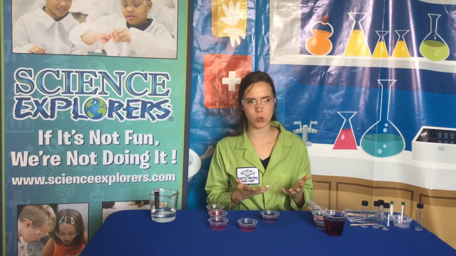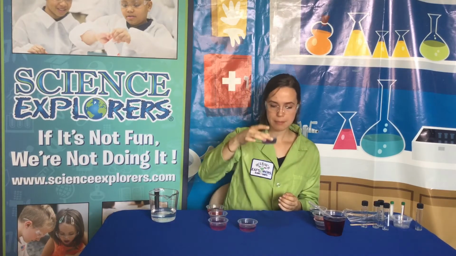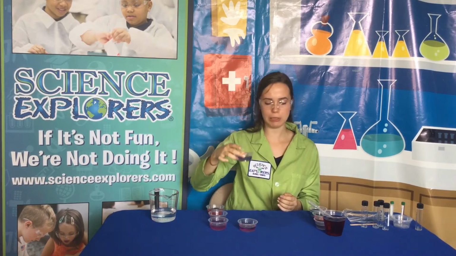Sometimes water can have different minerals in it that make it an acid or a base. Mine looks like it might be a little bit blue, a little bit of a base, but we're going to put it in the center.